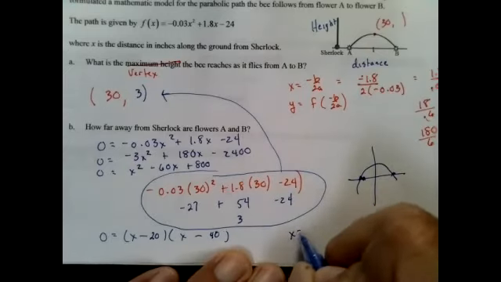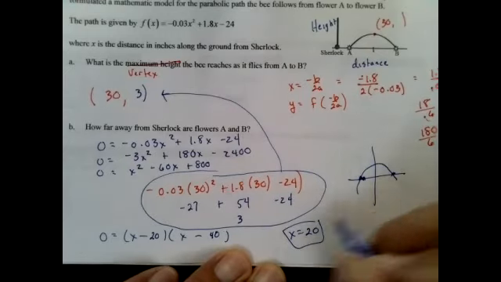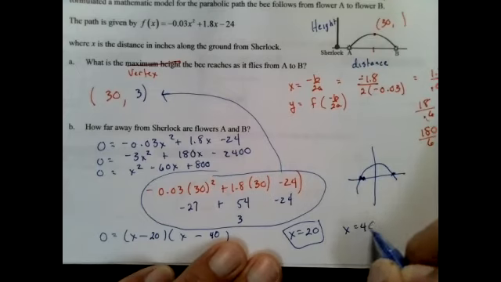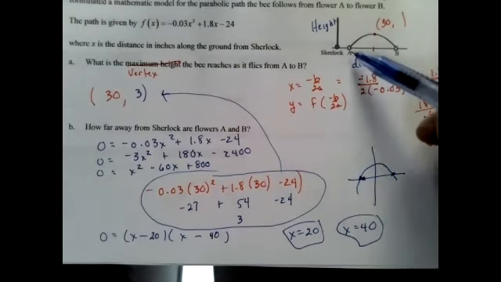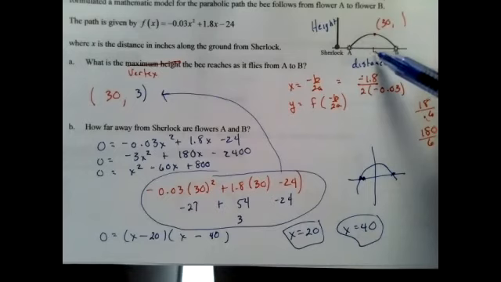So x equals 20. X equals 40. Kind of like that because this is 20. It goes up at 30 and back down by 40, and that makes a nice parabola.